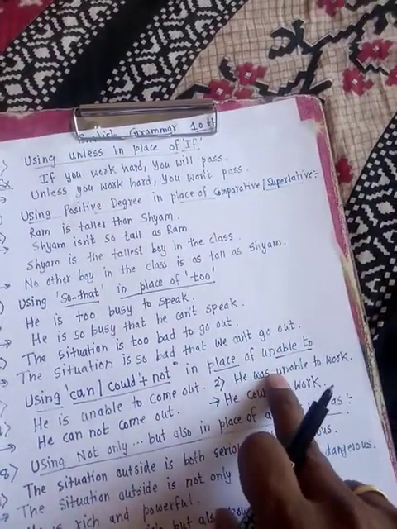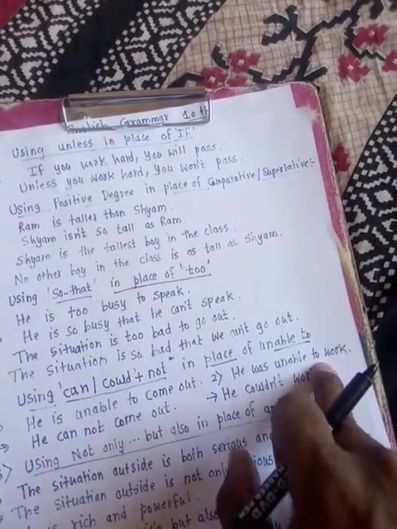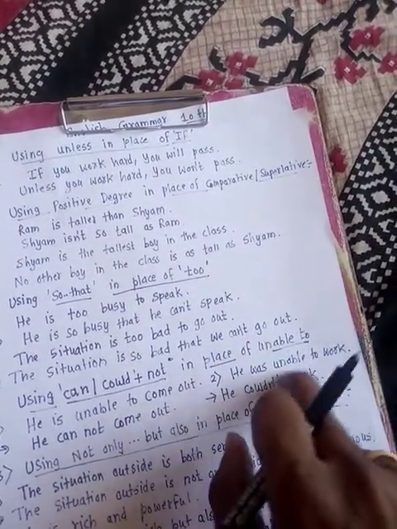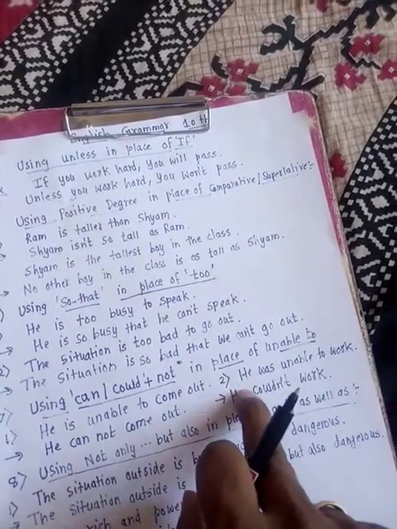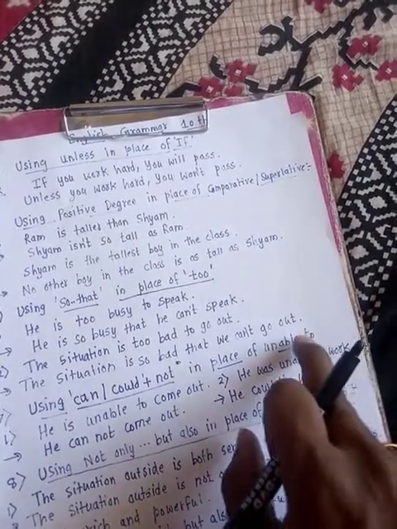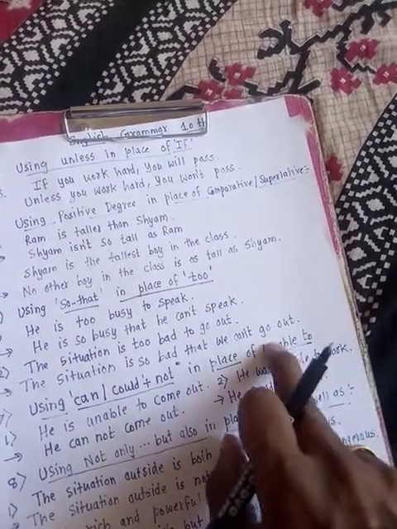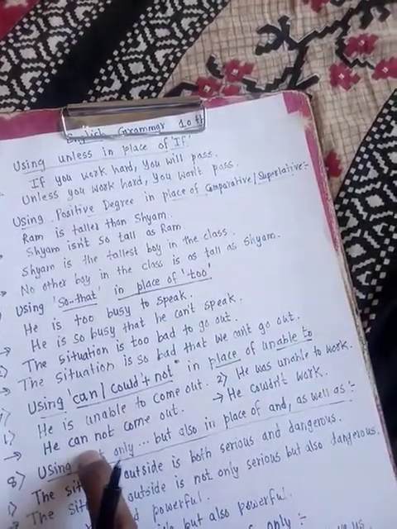If the tense is past tense: "He was unable to work." Now here the tense is past tense, so we cannot use "can" here, we should use "could not". So, "He could not work." Again "unable to" is removed. So in place of helping verb plus "unable to" you can use "cannot" or "could not".